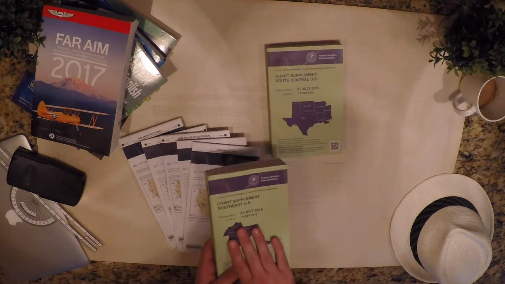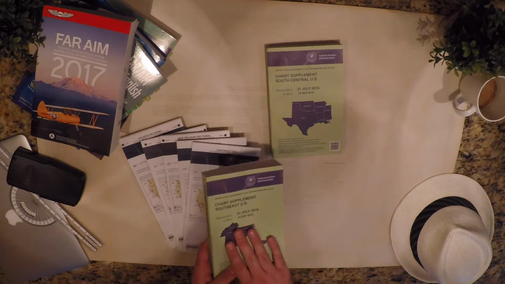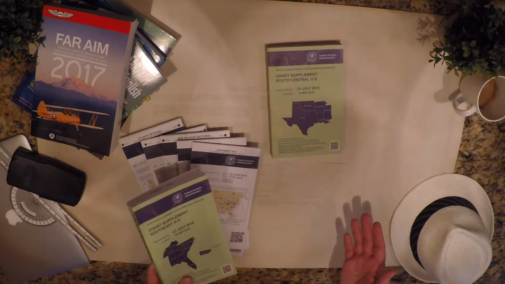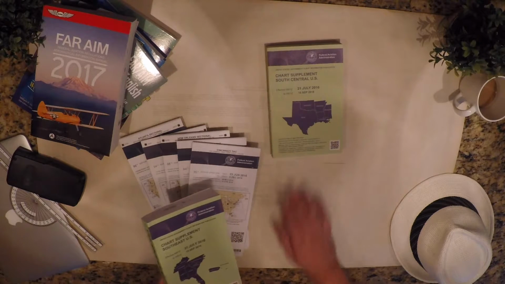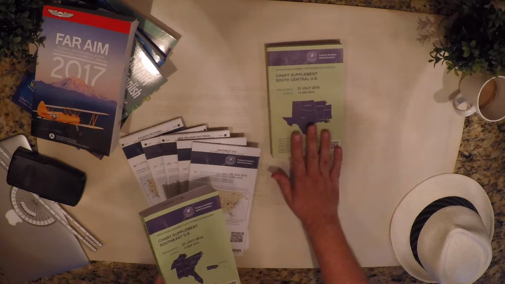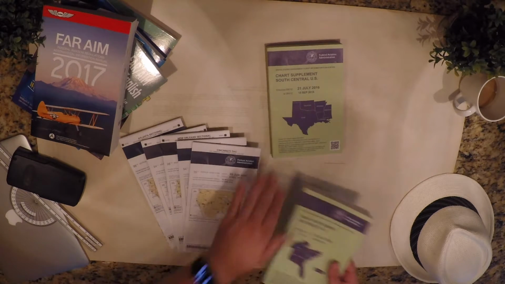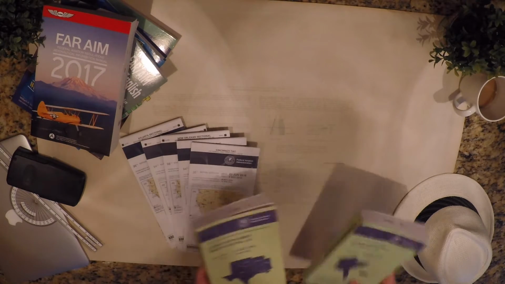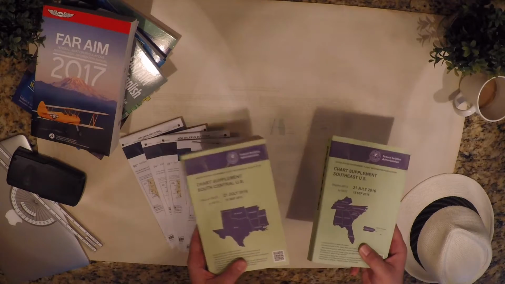And in fact, I ordered the Southeast, and the company that I ordered it from accidentally sent me South Central. I checked my receipt. I had ordered the right one. They just sent me the wrong one. But I called them up. They made it right. They just sent me the correct one. They didn't require me to send the other one back. So I was impressed by that, and now I have a copy of both.